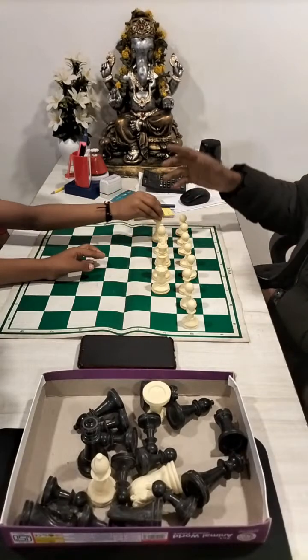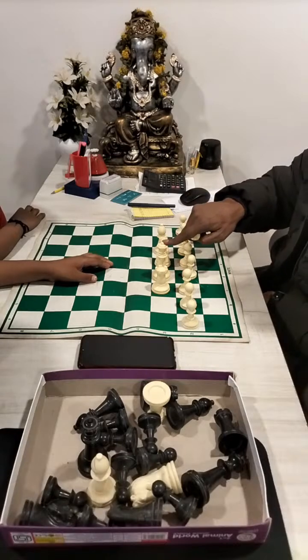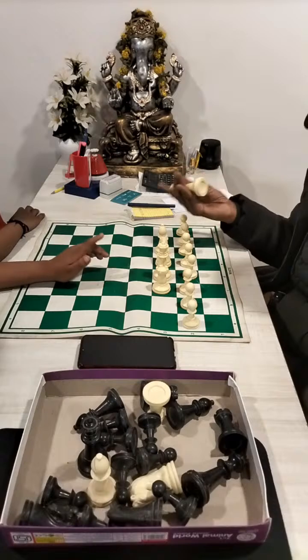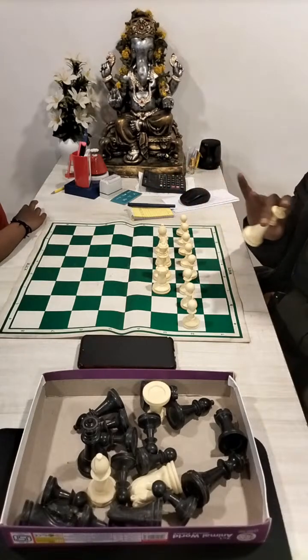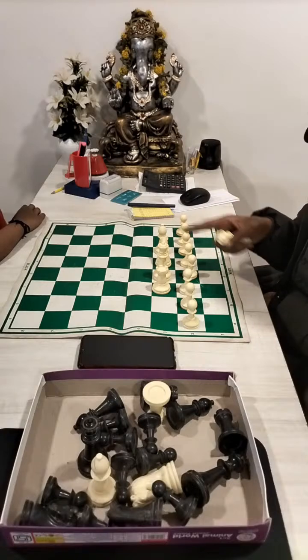King 0. King has no point value because we can play the game without the queen. Can we play? Yes. But can you play the game without the king? We cannot play. So the king has got no value at all. Fine. Okay. Now you know the points again?